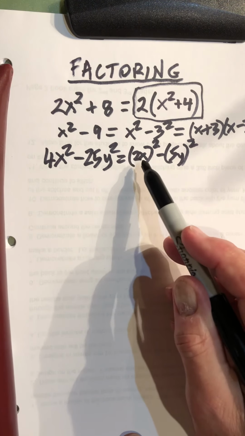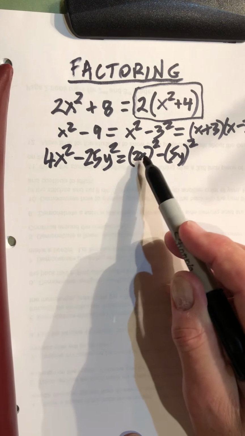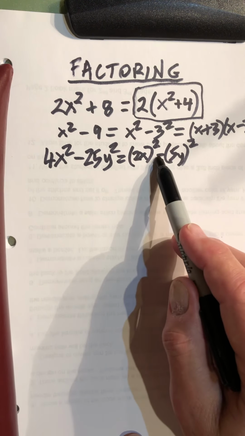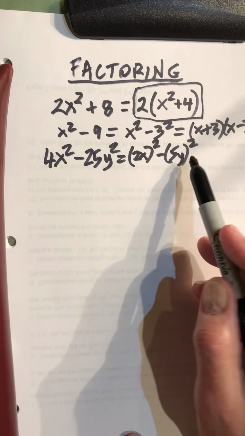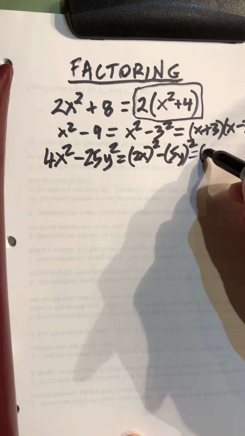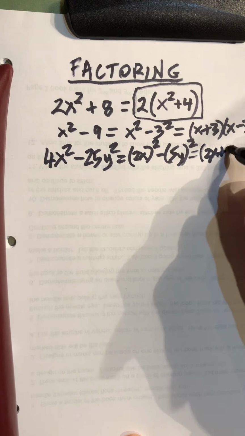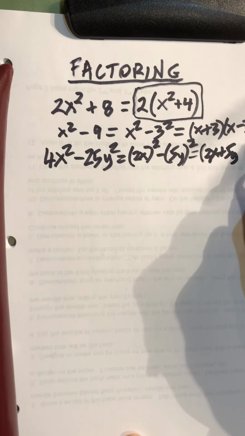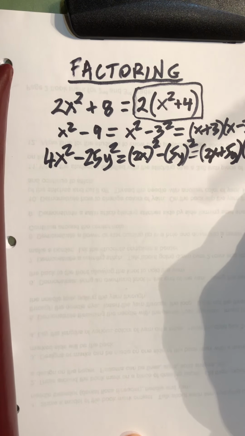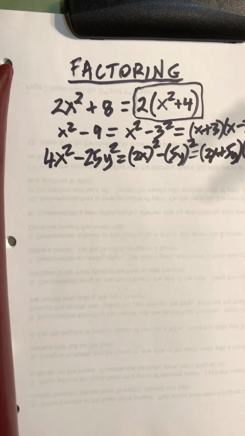Well, 2x times 2x, 2 times 2 is 4. X times x is x squared. That's 4x squared. And this is a minus, and 5 times 5 is 25y squared. So this simply equals 2x plus 5y times 2x minus 5y. Are we good? All right.